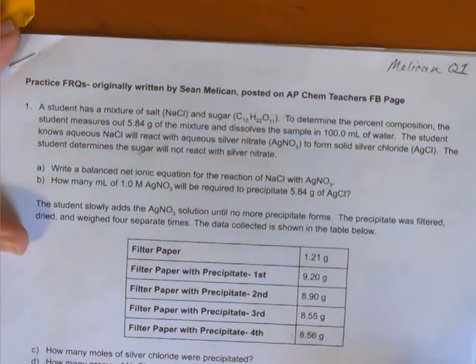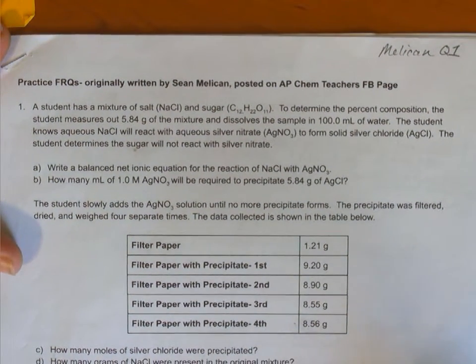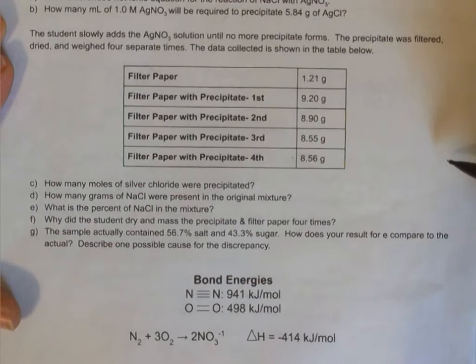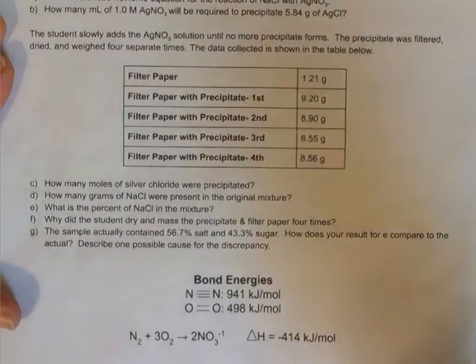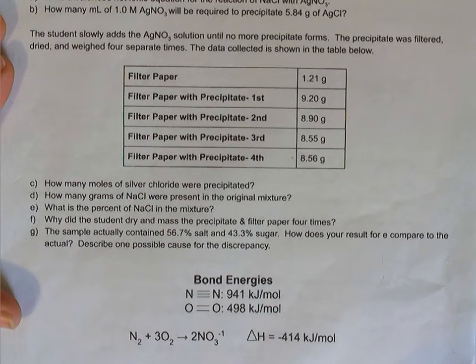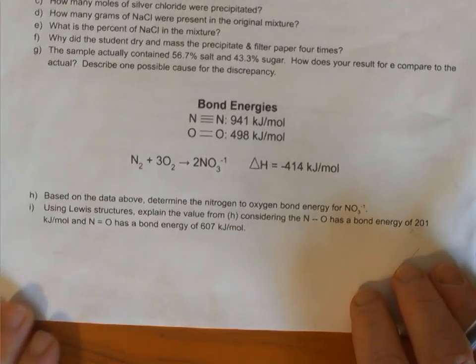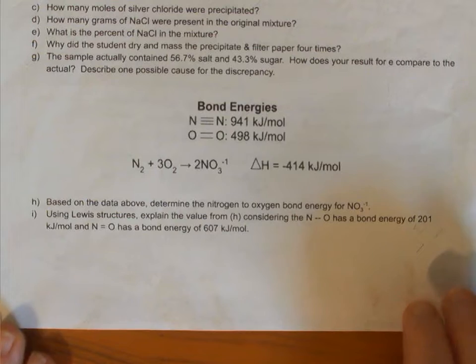Now, as I place this on the screen, if you want to pause to get parts A and B, then I will move this up so that we can focus on the data table and then C through G. And then the last part of this question, H and I.